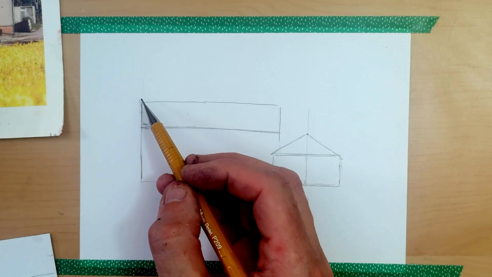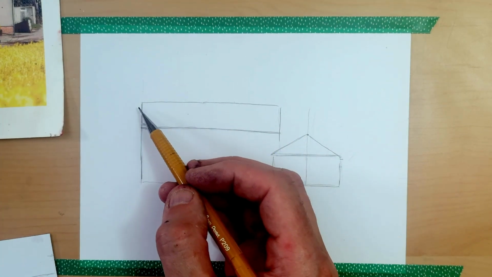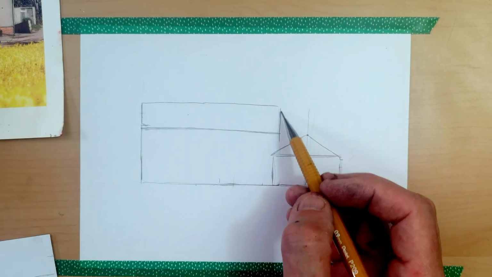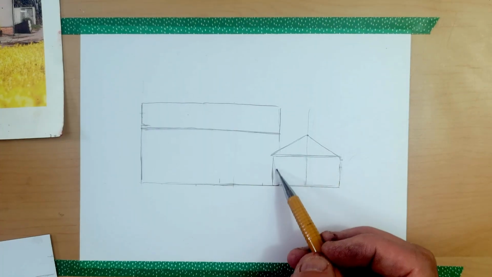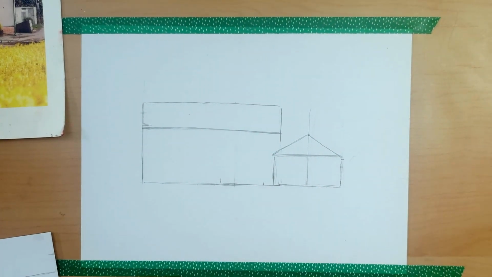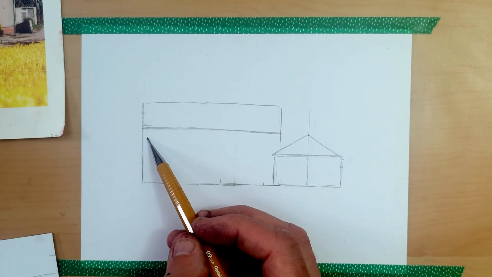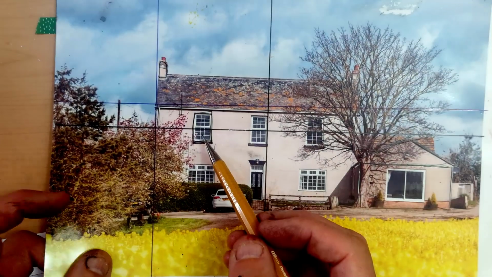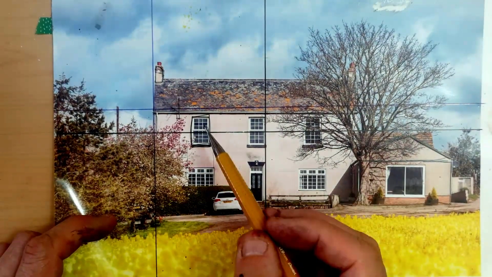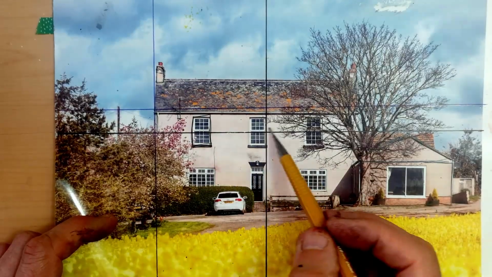So just using basic measurements, we now have all of the basic structure of the building complete. All we need to do now is measure within the rectangle to position the windows.